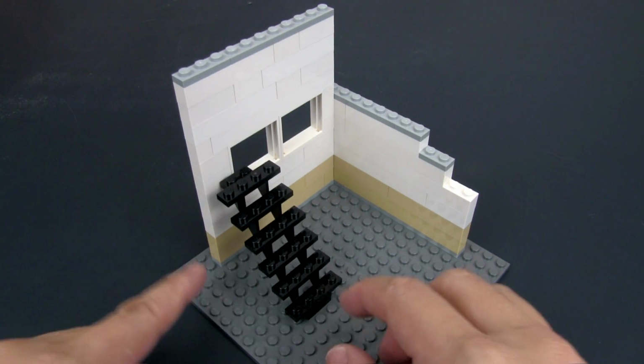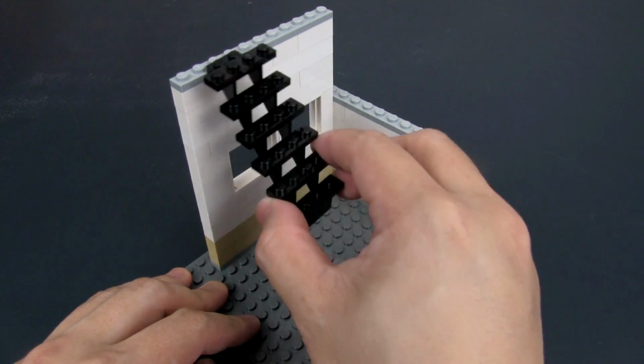Now let's talk about what if you have a really high wall and you need stairs to go up all the way.